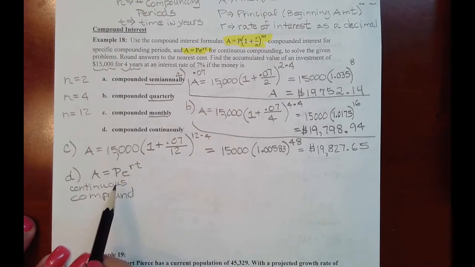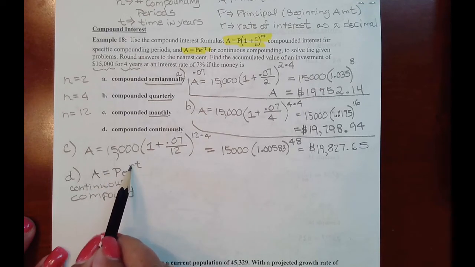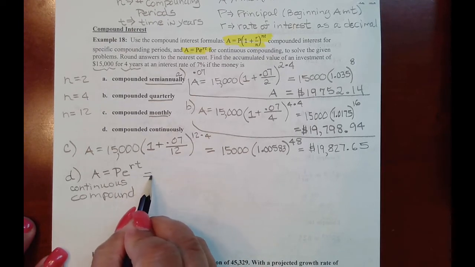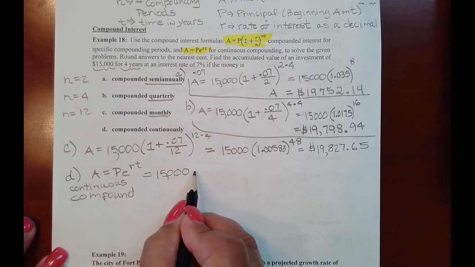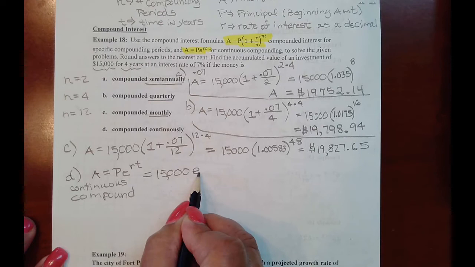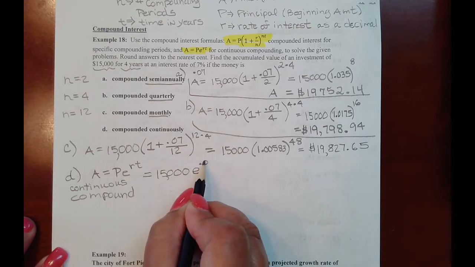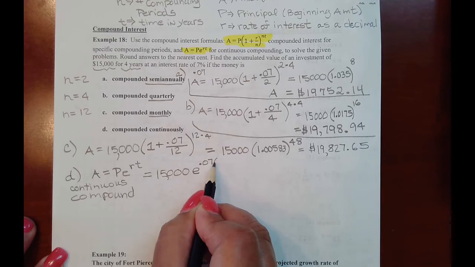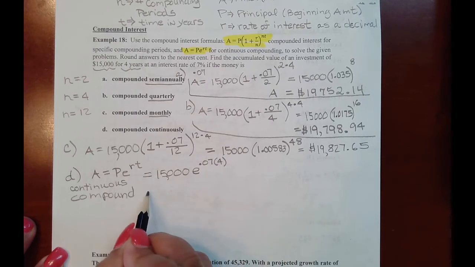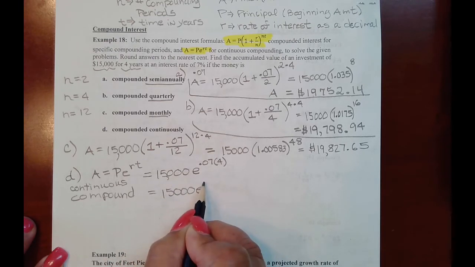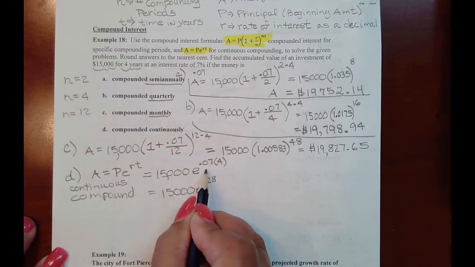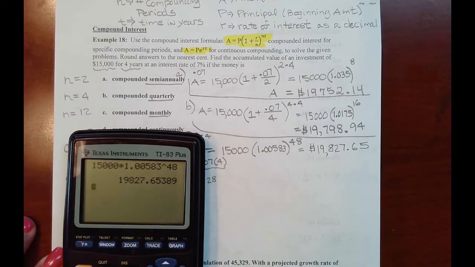All the variables still mean the same thing. Take note that the E is not a variable. P is for principal, R is for rate, T is for time, E is a number that's on your calculator. Okay, so this will be the principal if you're earning interest continuously, $15,000 times E raised to a power of R times T, which is 15,000 times E to a power of 0.28. That's this times this. 0.07 times 4 is 0.28.